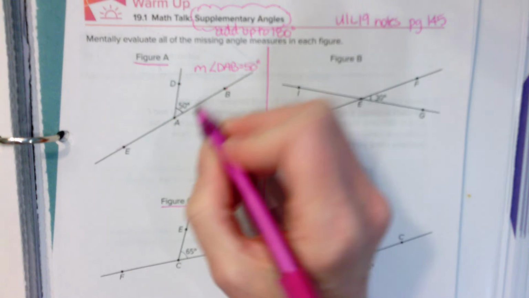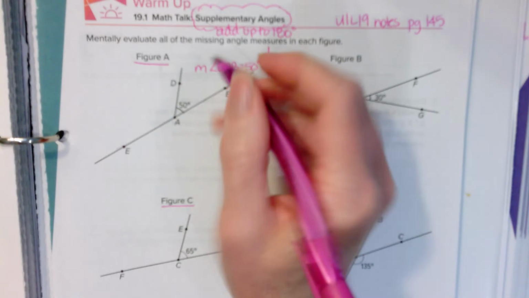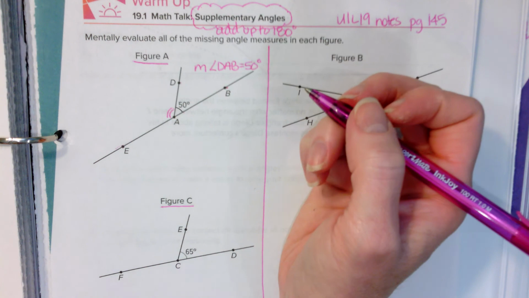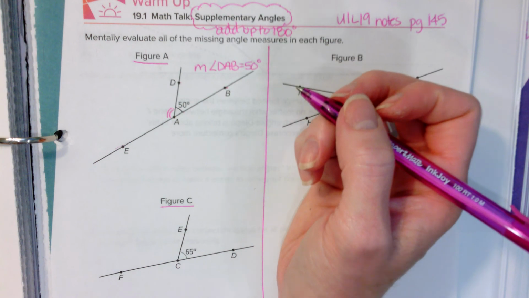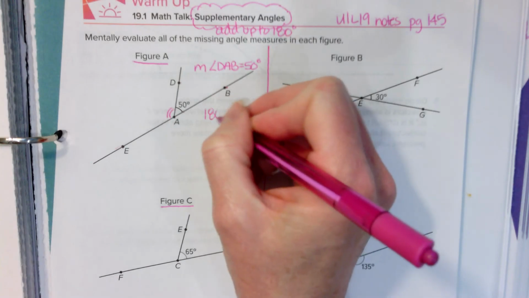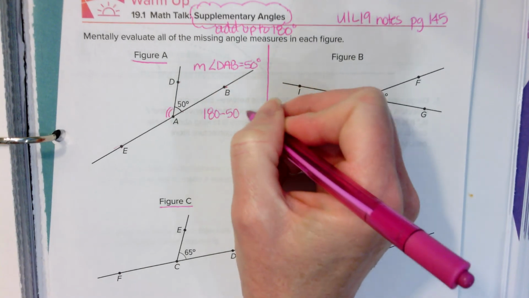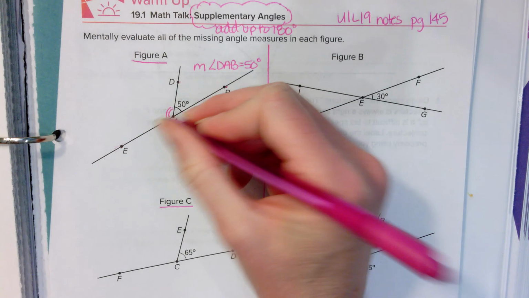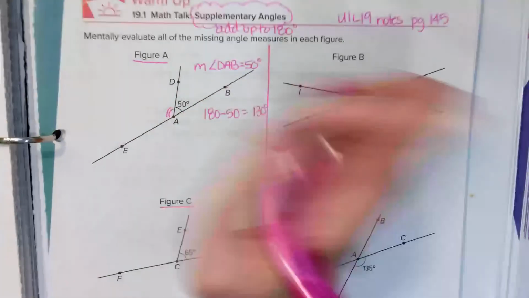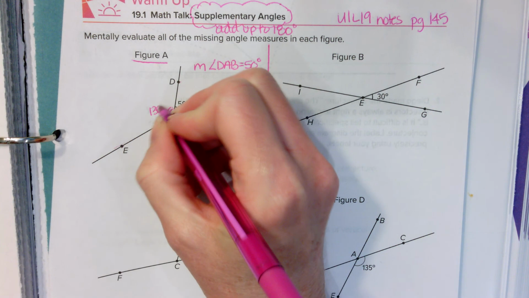That's what this is telling us. I have enough information to figure out the measure of angle DAE. I know that together they have to add up to 180. So in my mind, I'm thinking about 180 minus 50, and I realize that my other angle has to be 130 degrees. So this would be 130 degrees.